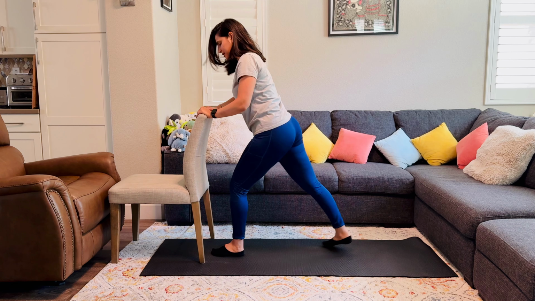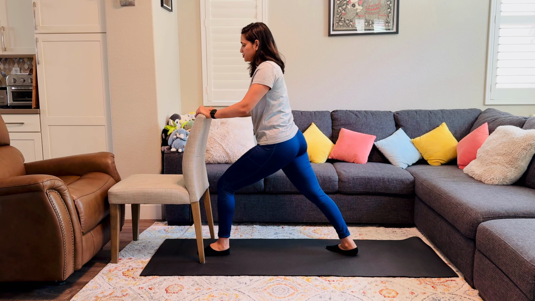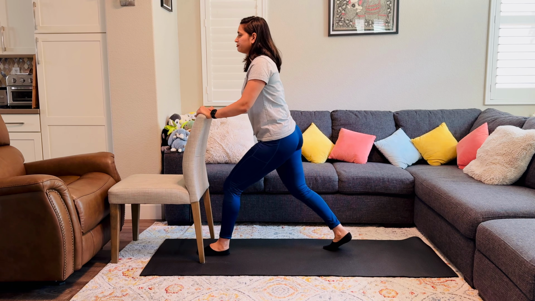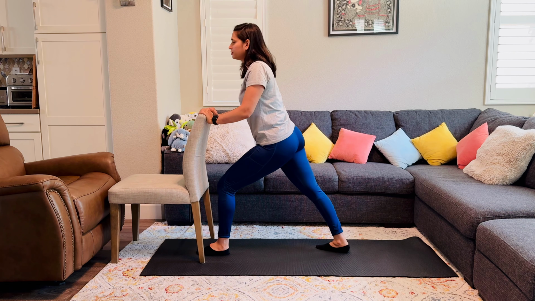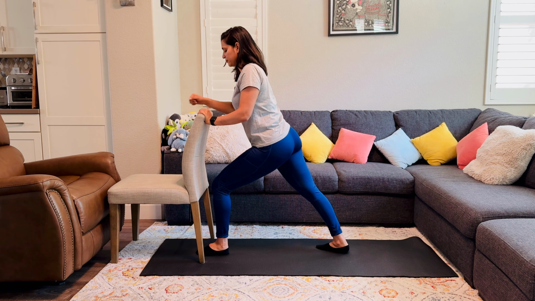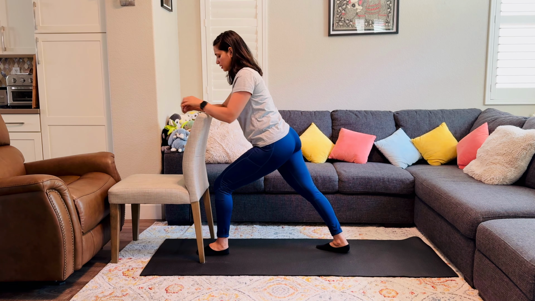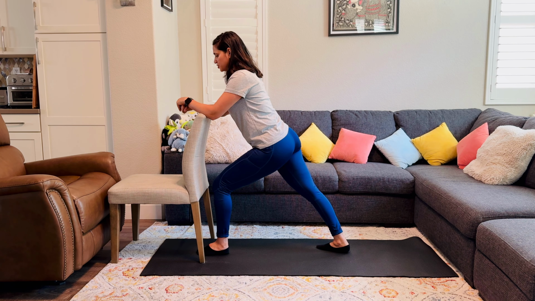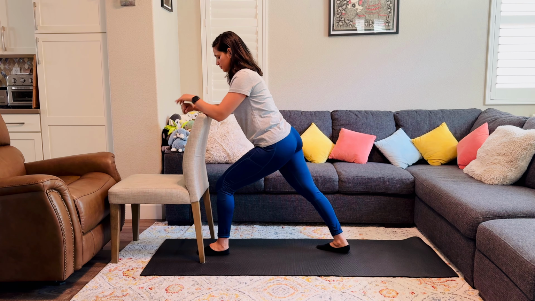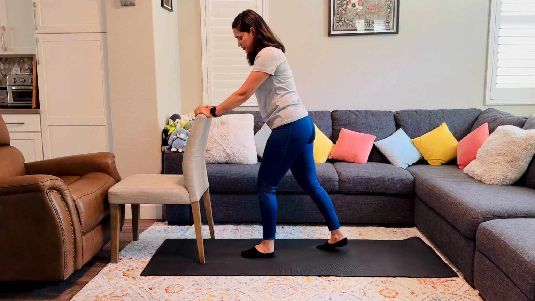Take your other leg back. Get in half kneeling, half lunge position. Make sure you're not lifting your heel up. Your heel should touch the floor. Bring your body forward. Hold for 30 to 45 seconds. Go for at least 3 reps each side. Breathe naturally. And relax.